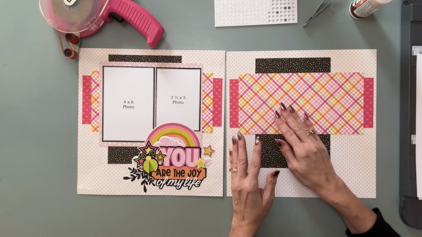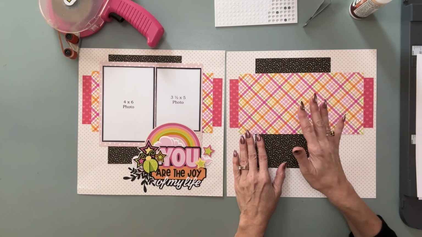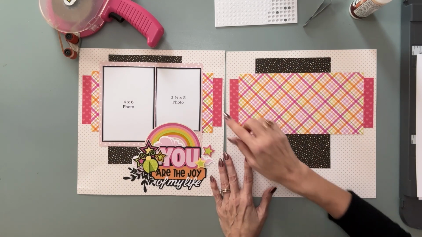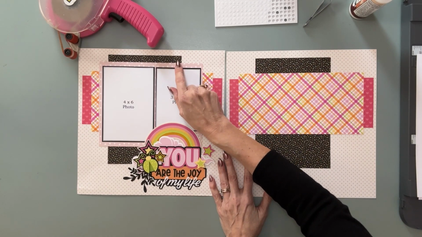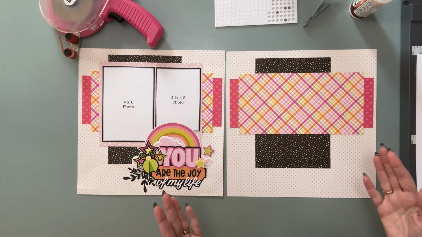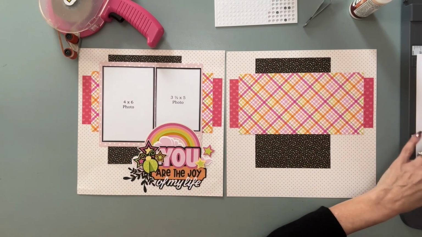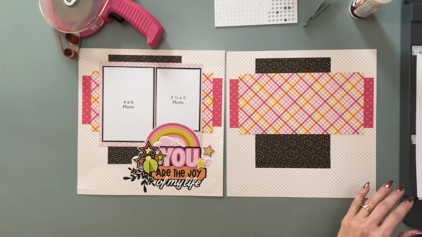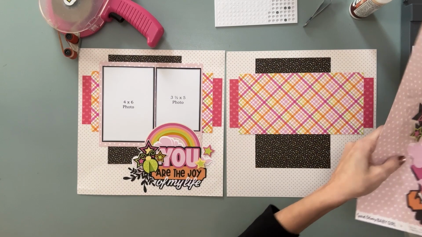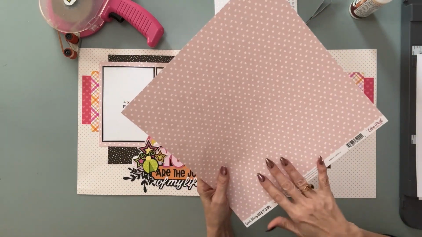It's not necessarily a busy pattern, but busy enough that I was afraid our photos might get a little lost. So that's why I added this lighter pink pattern paper. Those are going to serve as the mat, the base of where we're going to put our photos. So go ahead and grab that pink with white stars, grab that paper out of your pack.